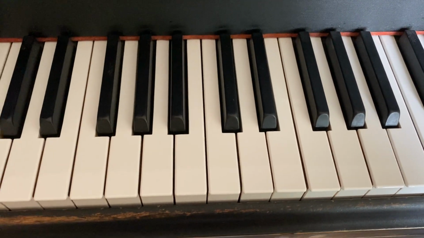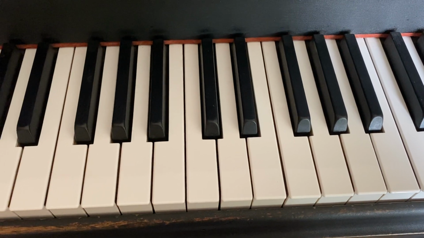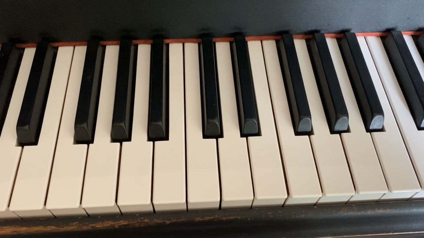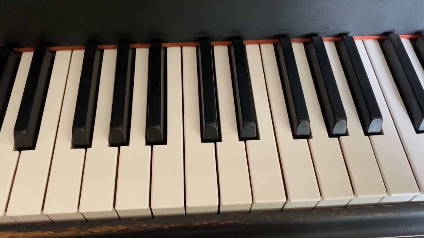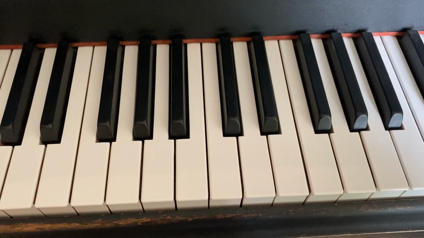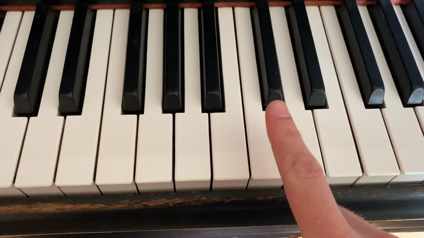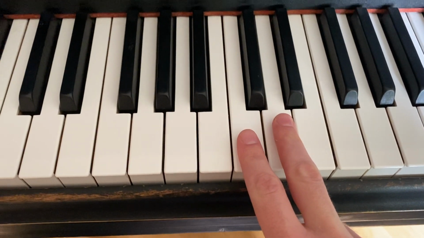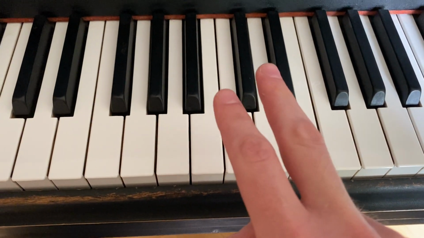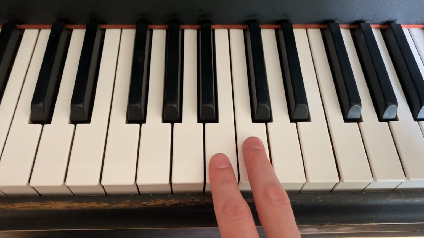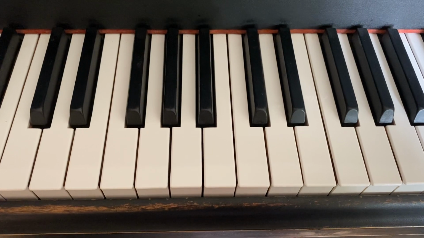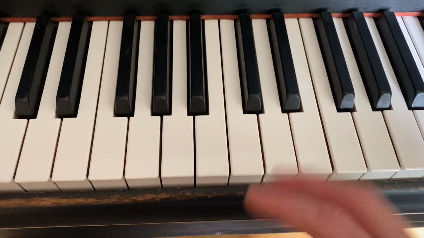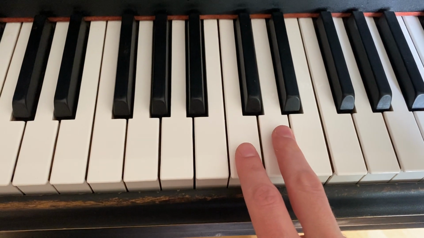So interval quality measures the number of half steps in an interval, and interval size measures the number of letters in an interval. So just to be really quick, if I go from C up to D, I know that this has 2 half steps. If I go from C down to B, this has 1 half step. So which one of these is the larger interval according to the number of half steps? Well, obviously C up to D with 2 half steps.